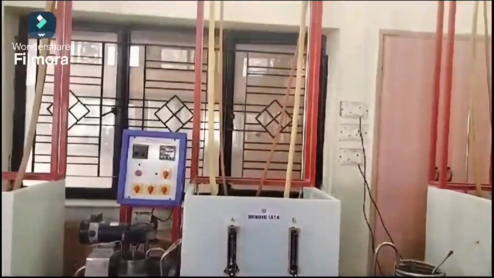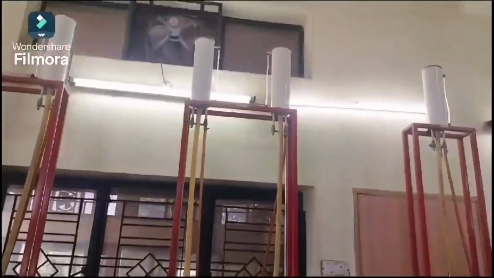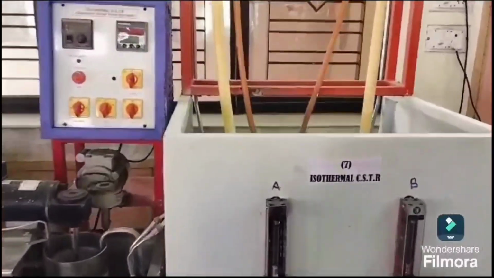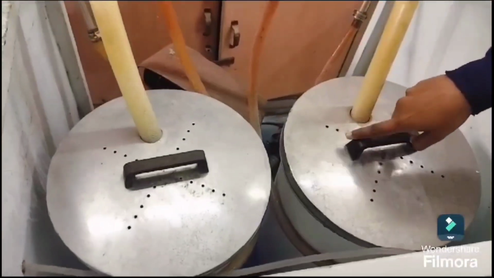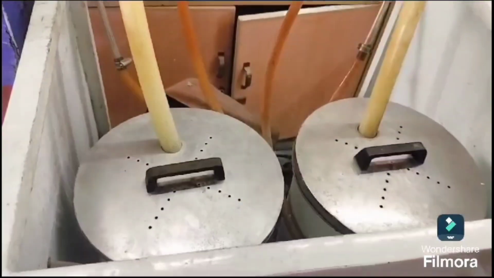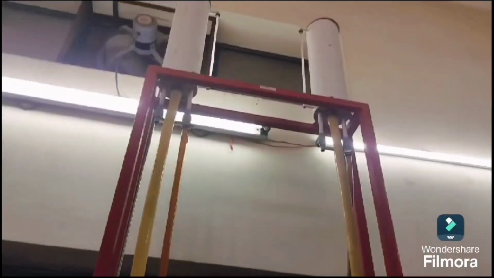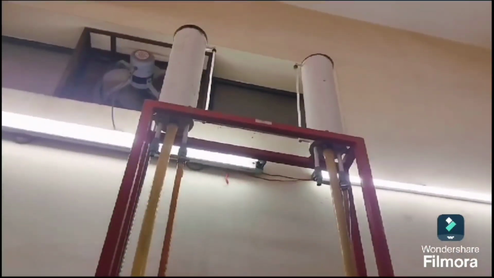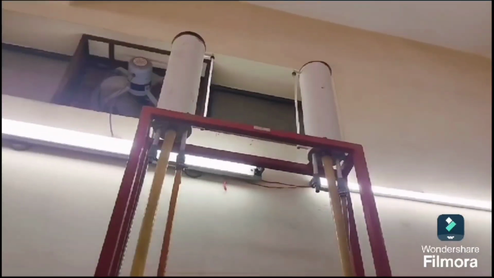This is the experimental setup of the isothermal CSTR. Here, these are the reactor tanks which consist of sodium hydroxide and ethyl acetate. These are the overhead tanks. We use overhead tanks to ensure a constant feed rate.